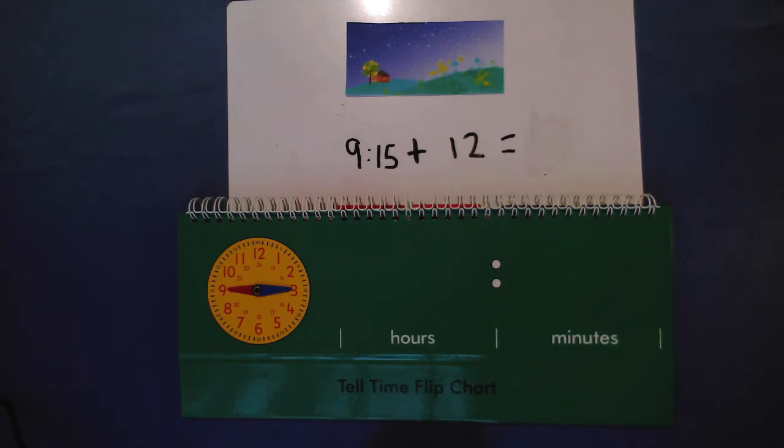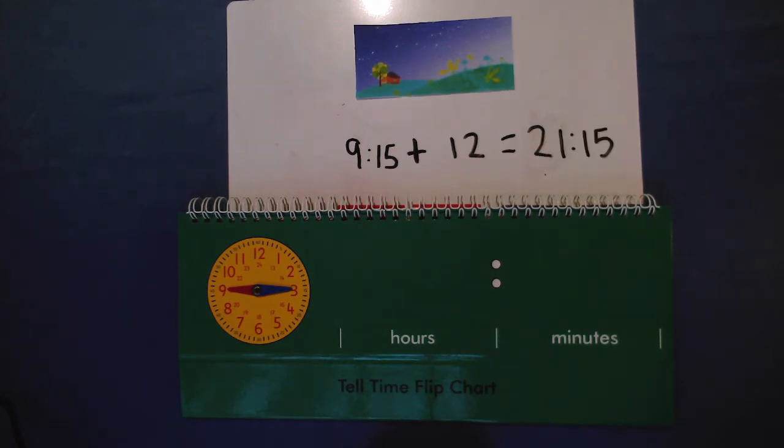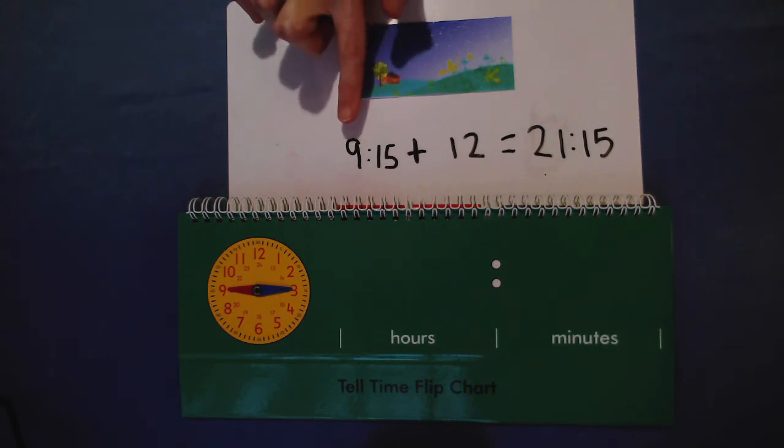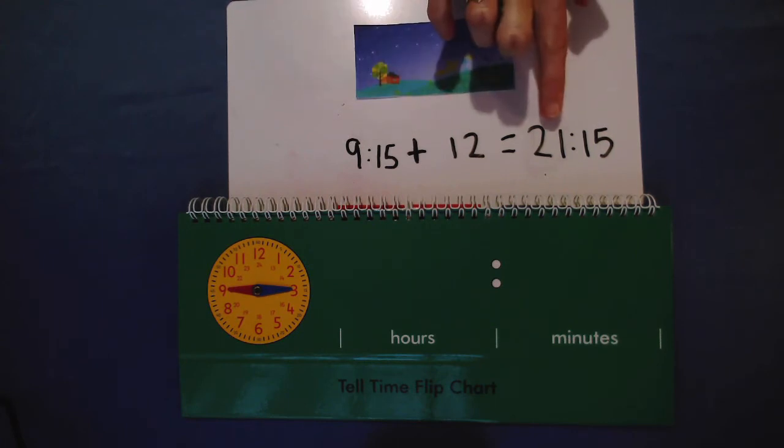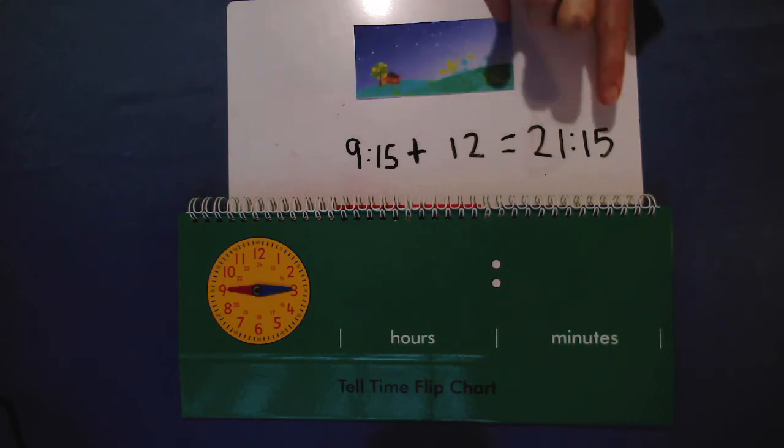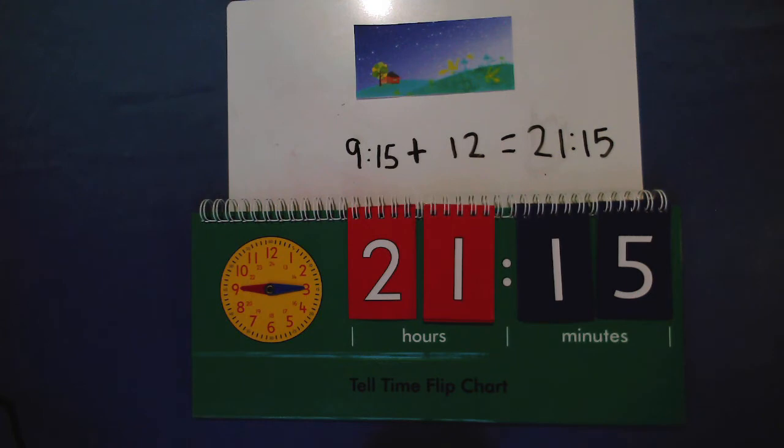What would the answer to that be? That's right, it would be 21:15. 9 add 12 is 21, and then we mustn't forget our 15 minutes. So we would say 21:15.